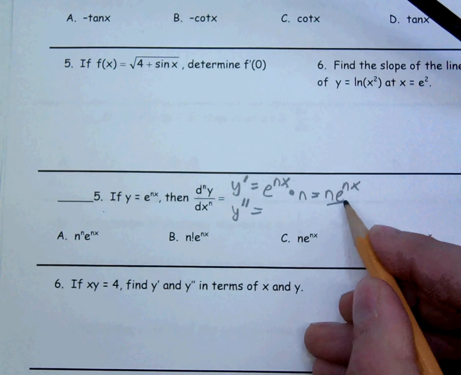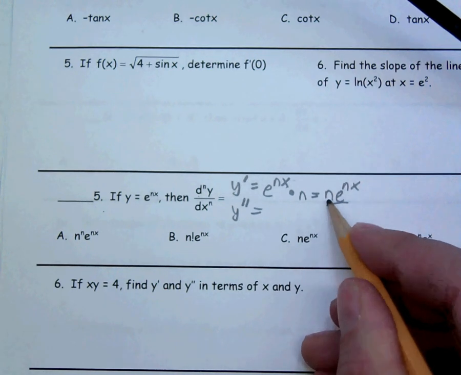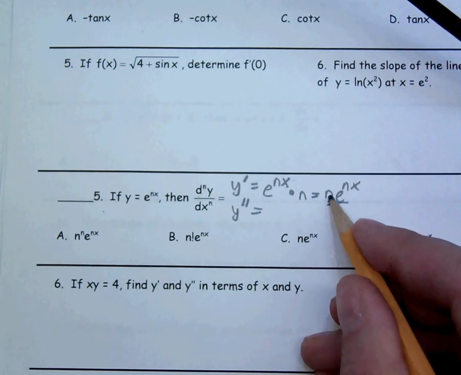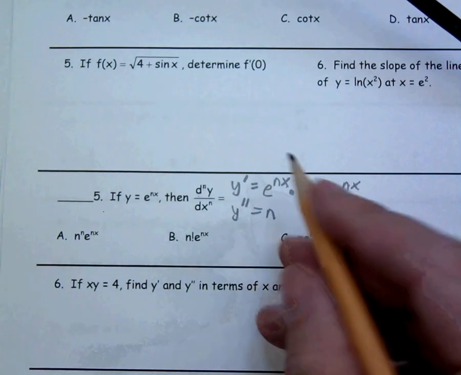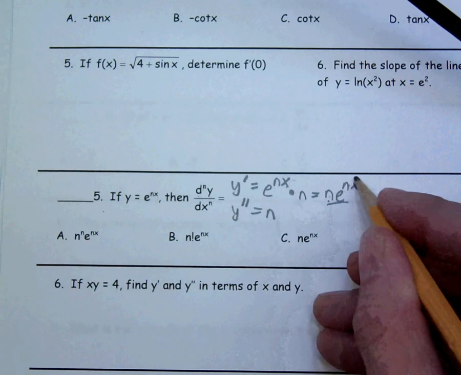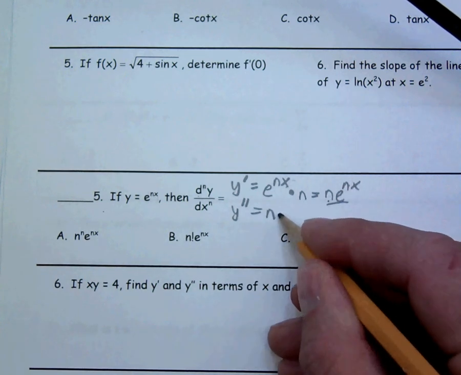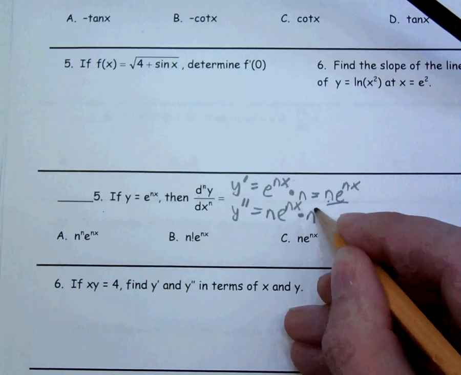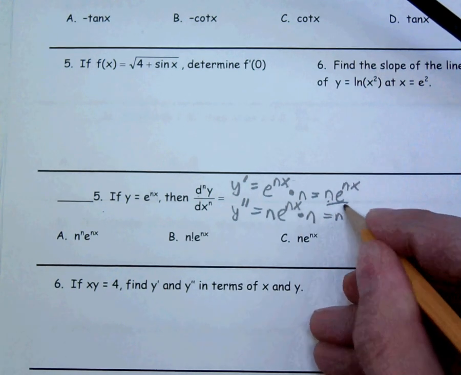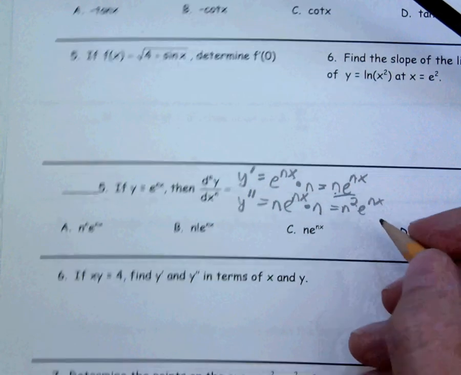The second derivative, because it says to do n derivatives, is, well, now we're doing the derivative of this guy. And here n is a constant multiplier. So the constant multiple rule says we just leave the constant multiple there and do it times the derivative of the function we know how to do the derivative of. And we'll have to do the chain rule again here. This is e to the nx times the derivative of the inside, which is n. This is n squared e to the nx.